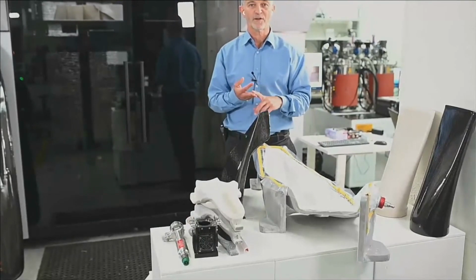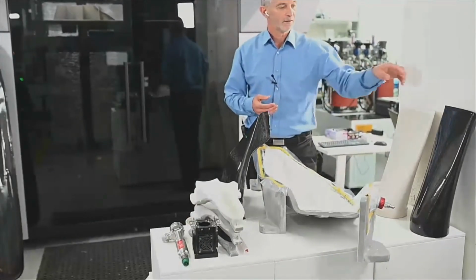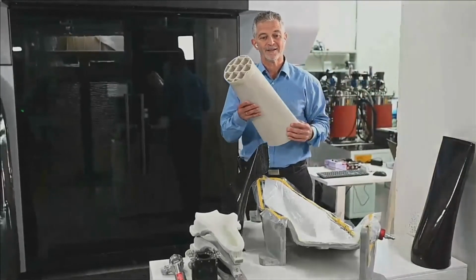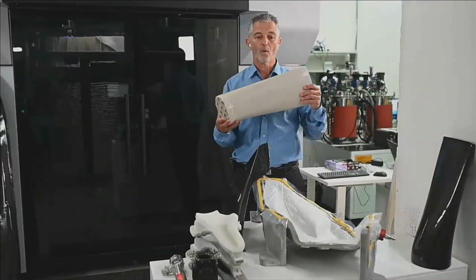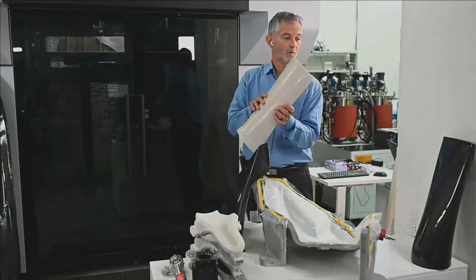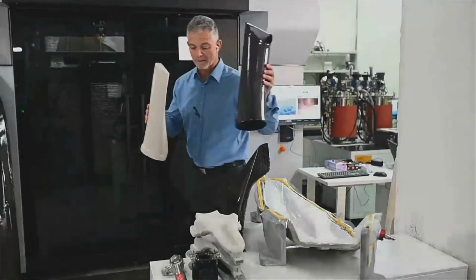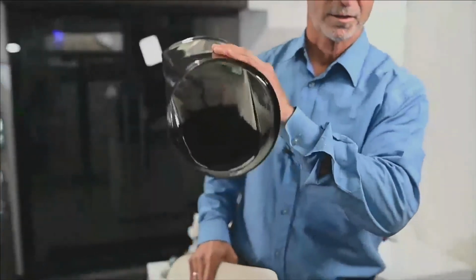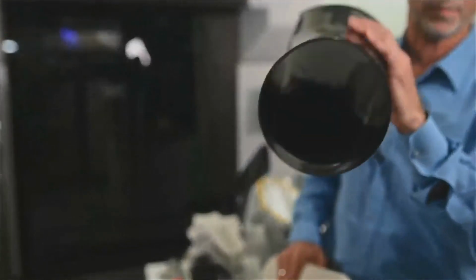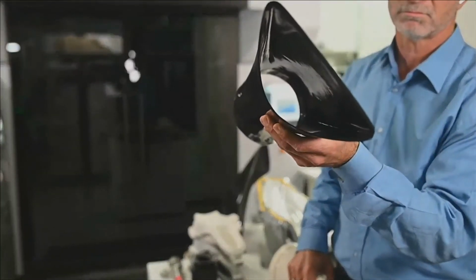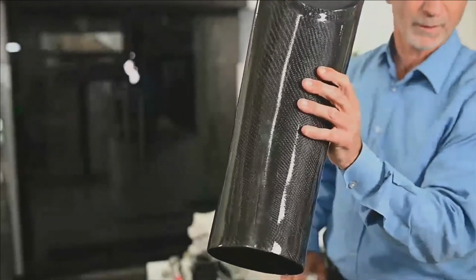Molds, jigs, and fixtures, and also the ability to create mandrels, molds that are one-timers. I'll come a little bit closer to show it. If you have a shape with an undercut, such as this pipe, for sure you will need a two-part mold, or maybe more.